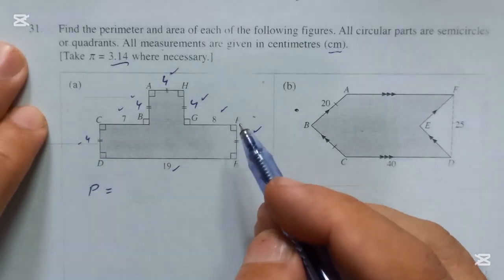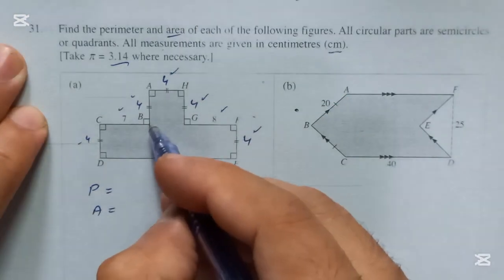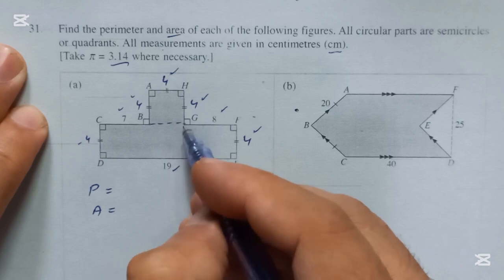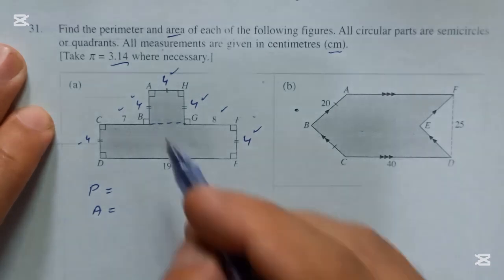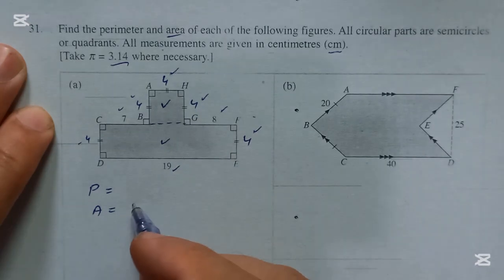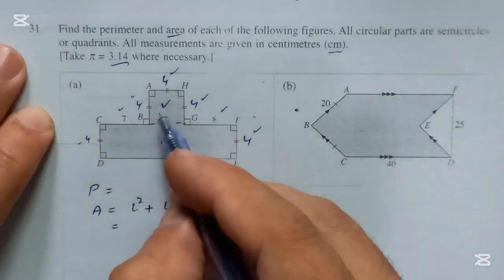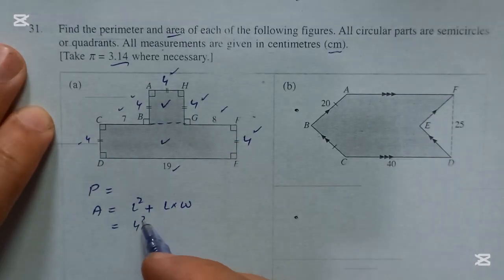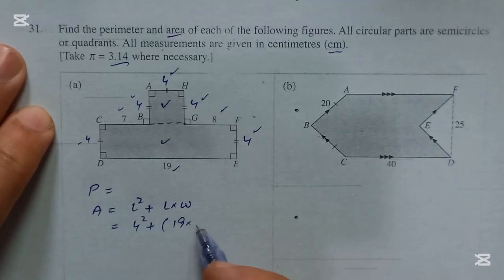Now the second part is find the area. So now draw a hypothetical imaginary dotted line from here. This composite figure will be divided into two parts. That is actually, one is square and second is rectangle. So square's formula is L square and rectangle's formula is length into width. Square is having a side of 4, so 4 square, plus rectangle is 19 by 4. So solve it on the calculator, you will get the answer. That will be in centimeters square.